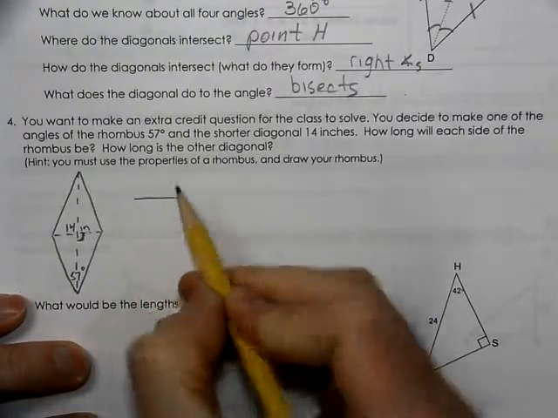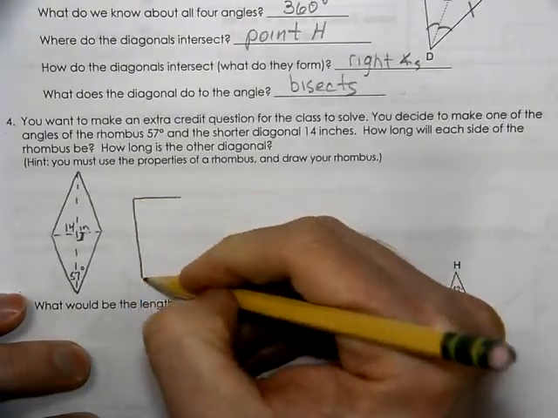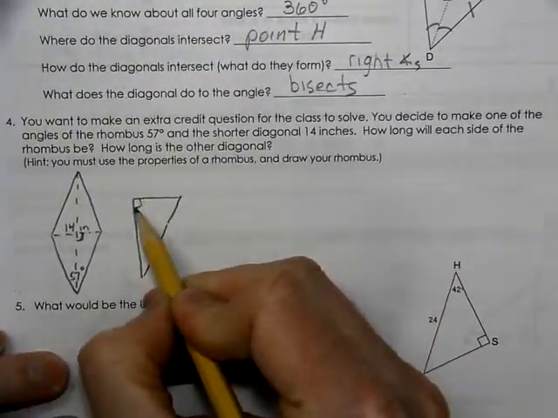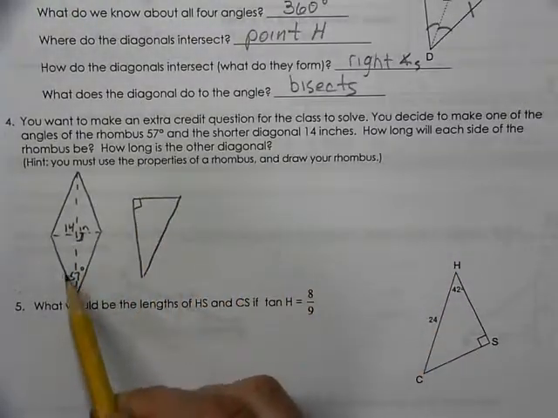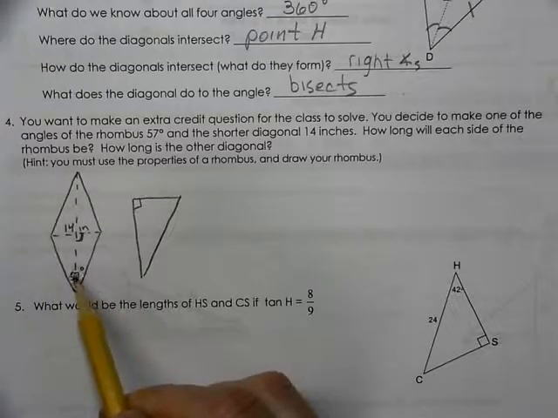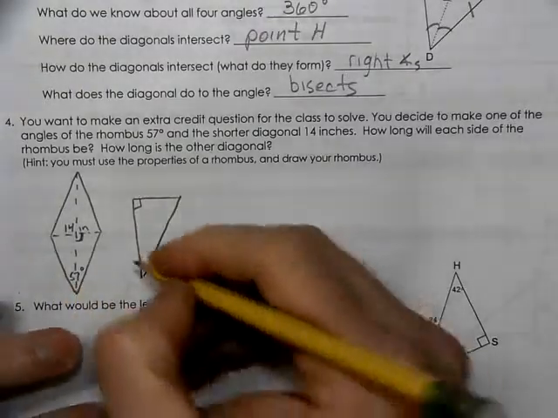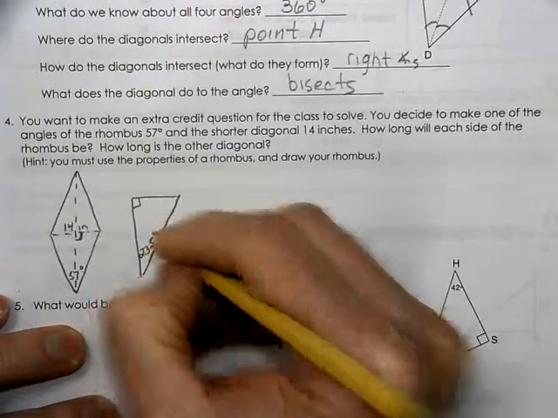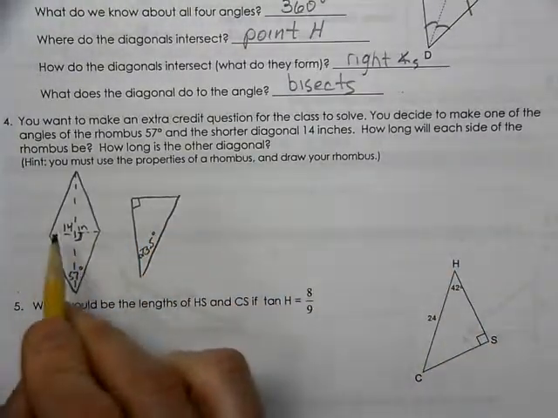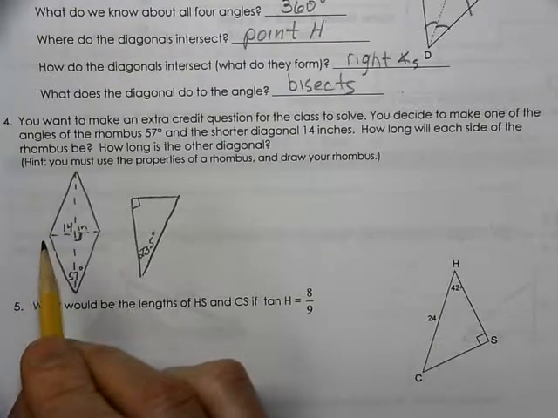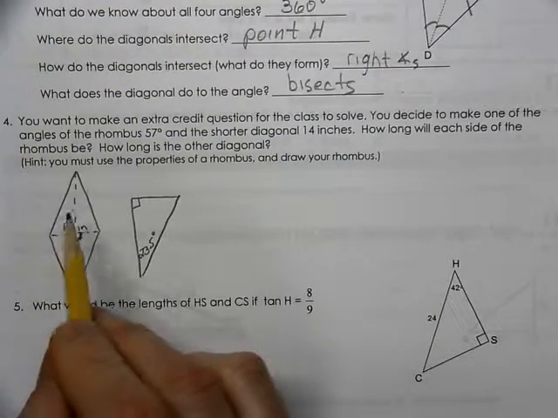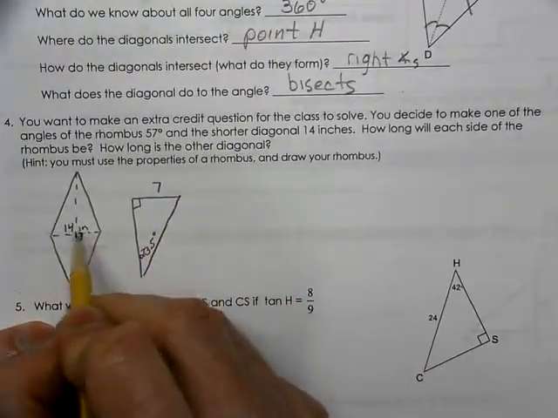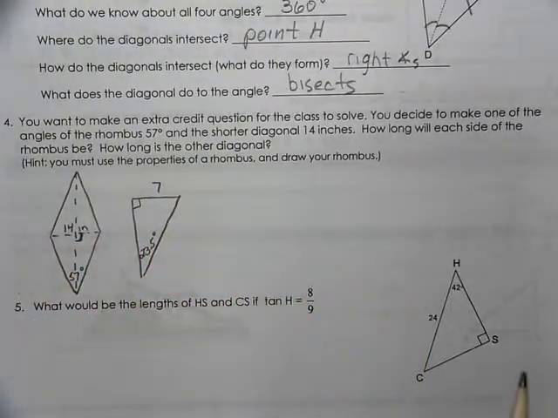So what that's going to do, that's going to make this right triangle. Remember that the diagonals bisect the opposite angle, so it bisects the 57. So that's going to turn into 23.5 degrees. The 14 also gets bisected. The diagonals bisect each other, so one part of that 14 is just going to be 7.